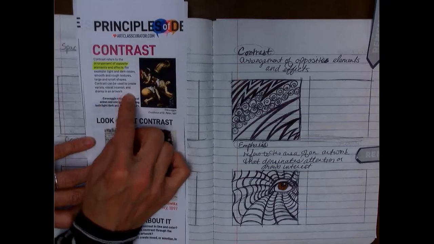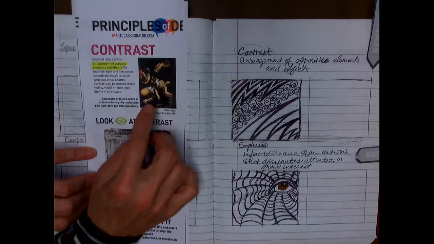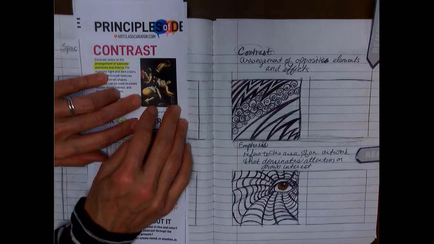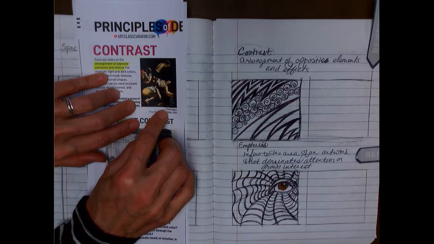Later on, when we talk about Baroque era art, they were the masters of drama, using contrast to master drama in their artwork. Caravaggio is one of the artists that we'll end up talking about a little bit.